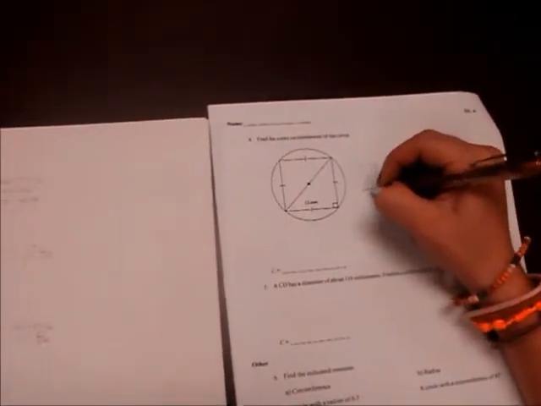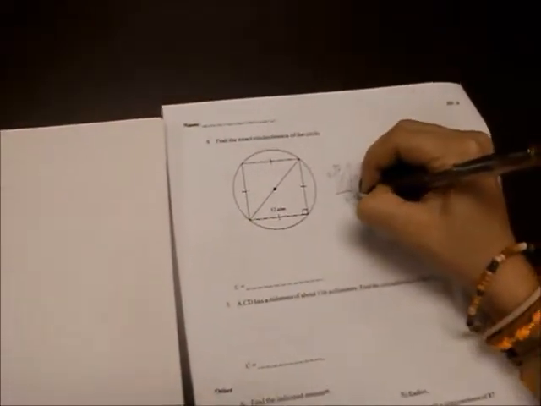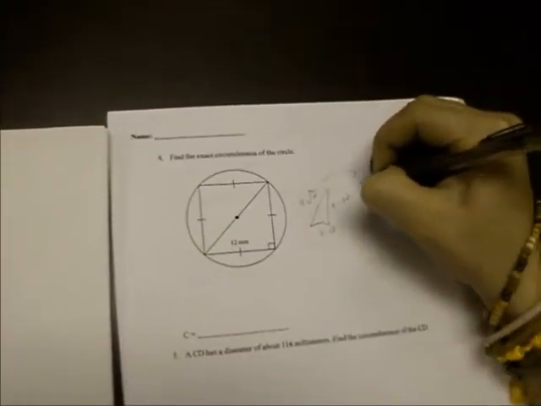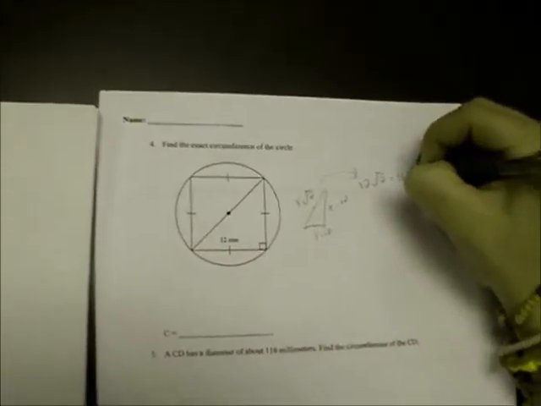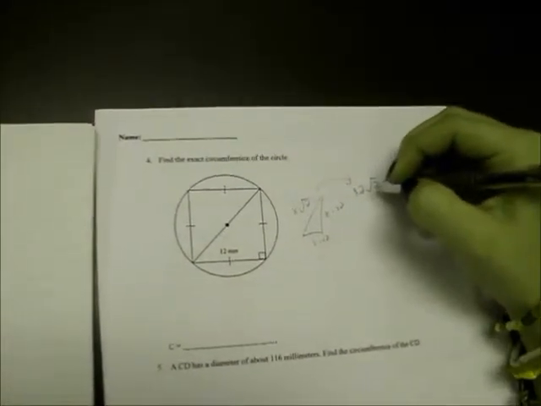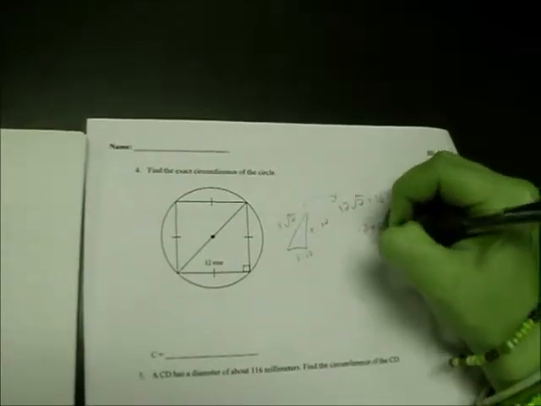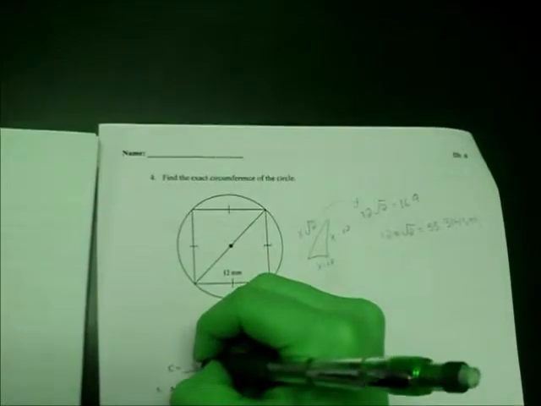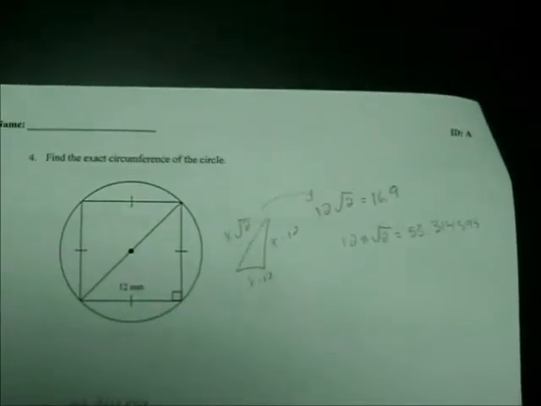Alright, so now on to number 4. We have the same thing: we have to find the exact circumference, and we have a special right triangle here. The two sides, the 12 millimeters, that is x, and then the hypotenuse is x square root of 2. So 12 square root of 2 is the hypotenuse, which is also the diameter. Then we plug that into the circumference formula, so it would be 12 pi square root of 2, and that would be the circumference. I think Danny calculated that out too. I'm not sure what that would be, but I think it says 53.314 and so on. But we should probably leave that in terms of pi next time.